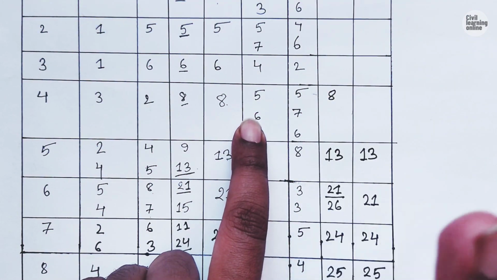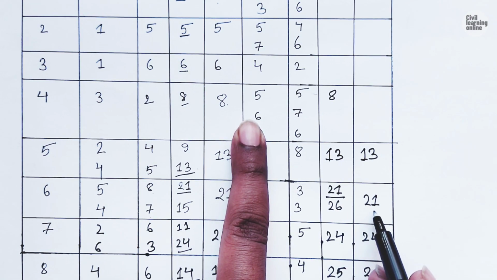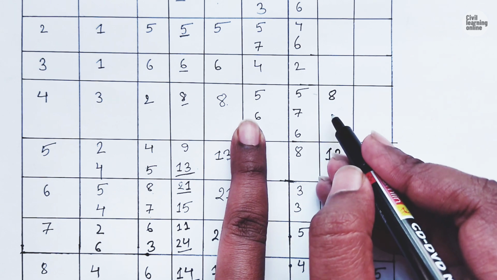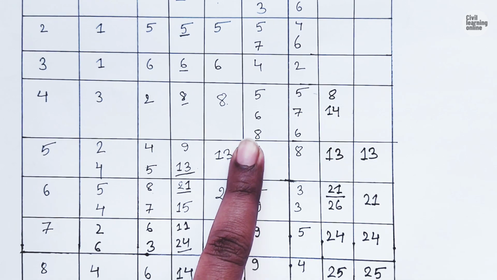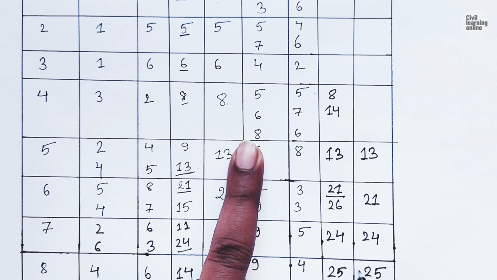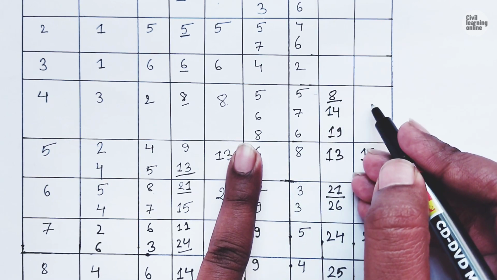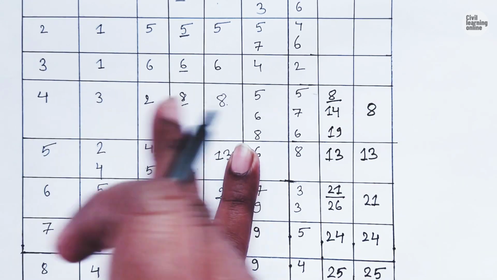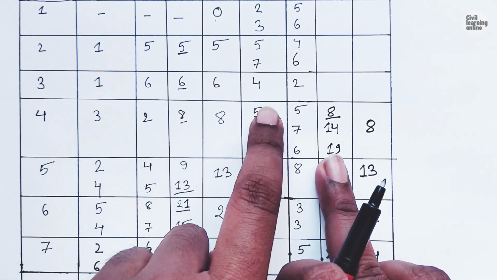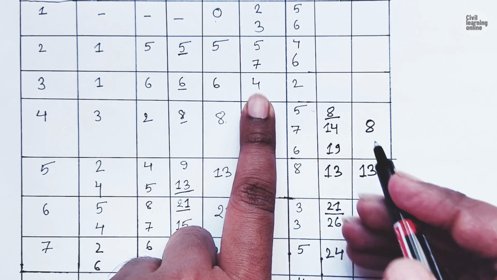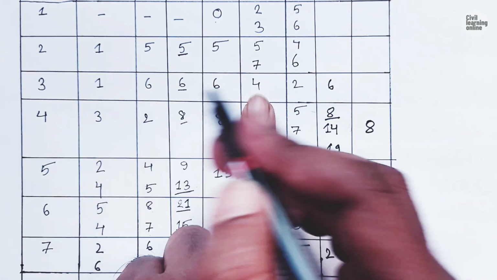Similarly, the latest allowable time of event 6 is 21, and 21 minus 7 is going to be 14, and the latest allowable time of event 8 is 25, and 25 minus 6 is going to be 19. The least of all is 8, so the latest allowable time of event 4 is 8. Now the latest allowable time of event 3: here we have successor event 4, so 8 minus 2 is going to be 6, and the latest allowable time of event 3 is 6.